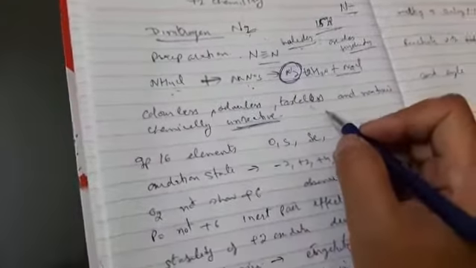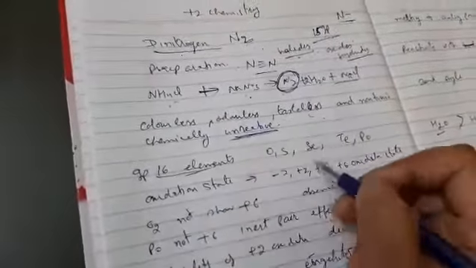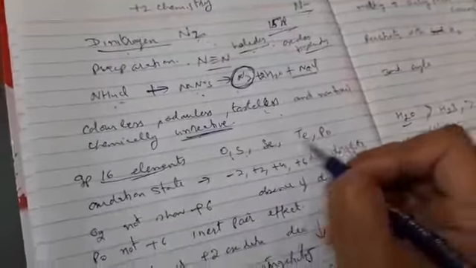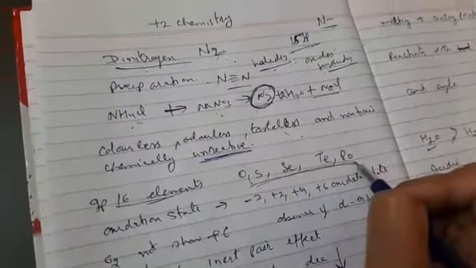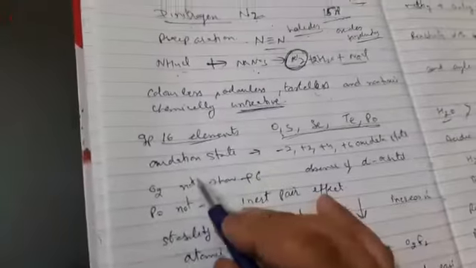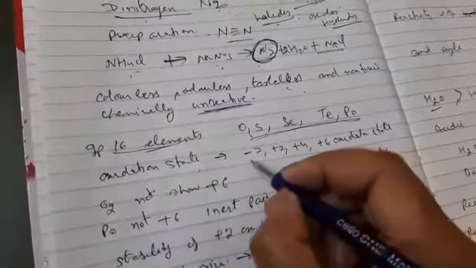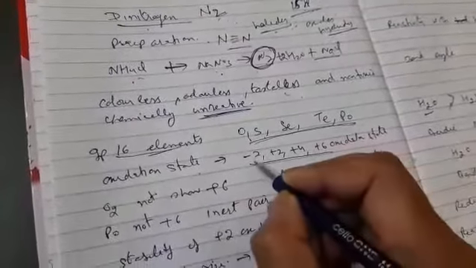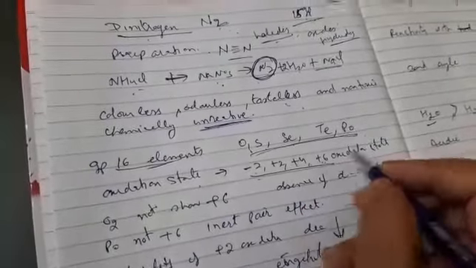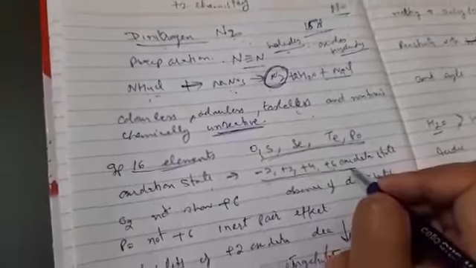After dinitrogen, the next are the 16th group elements, in which the elements are oxygen, sulfur, selenium, tellurium and polonium. These elements are present in the 16th group, going down the group. First is their oxidation state. Generally the oxidation state is variable. It varies from -2 to +6. The -2, +2, +4 and +6 oxidation states are present in group 16 elements.